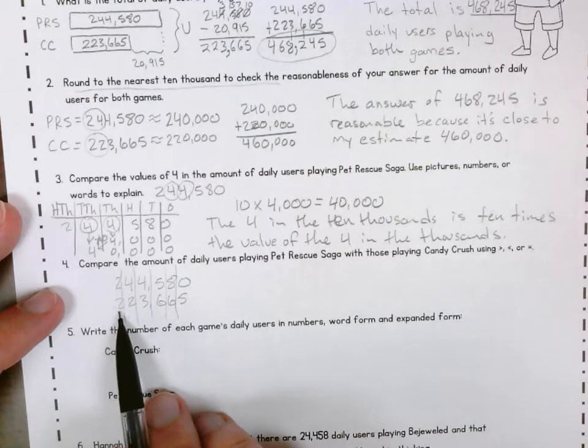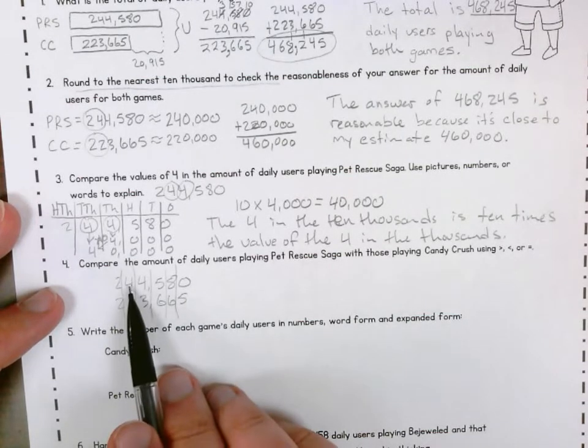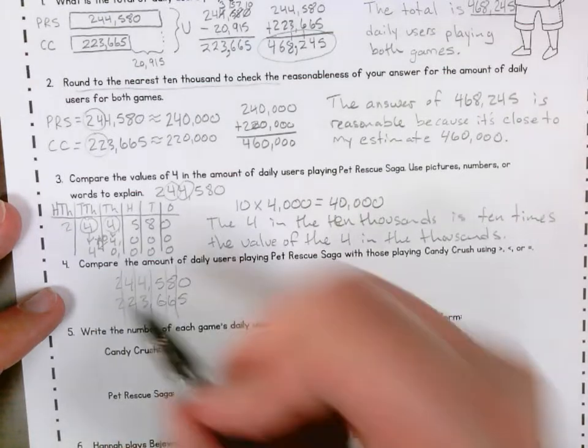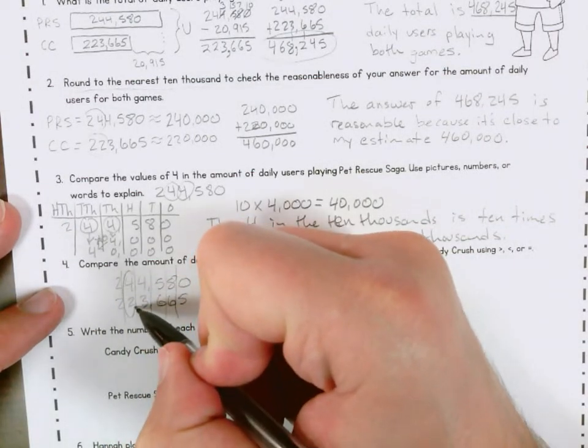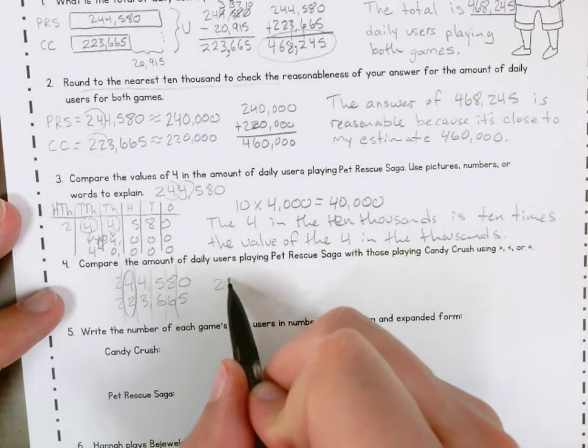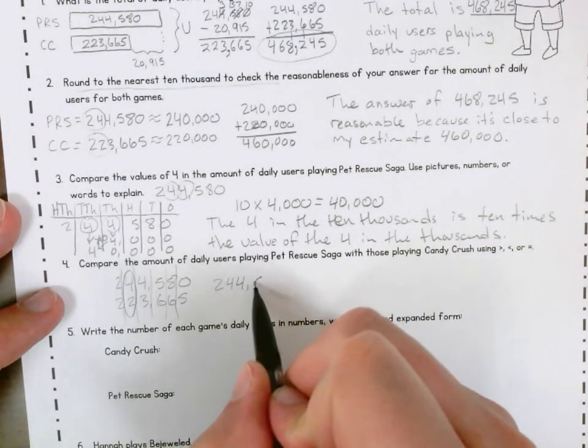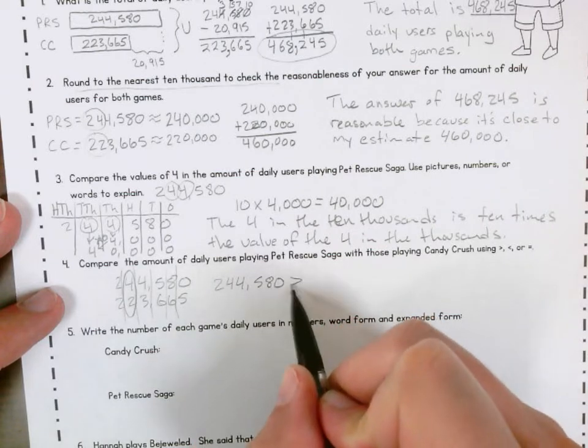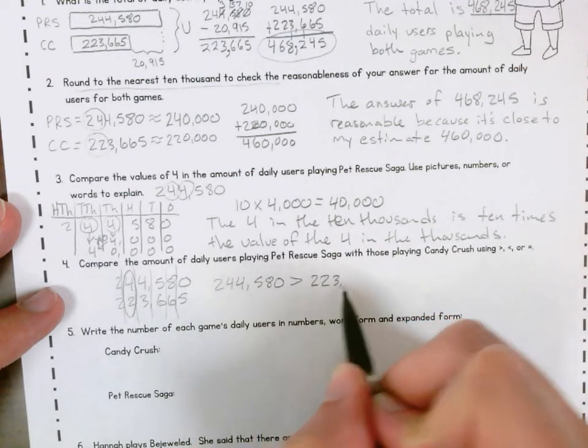200,000, 200,000, there's no difference there. So then I move to the next highest value, which is the 10,000s place. 4 10,000s and 2 10,000s, we have a difference. 4 10,000s is greater than 2 10,000s. So that means that 244,580 is greater than 223,665.